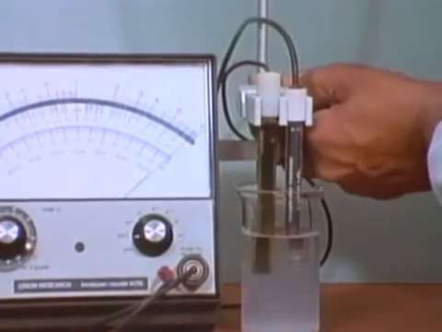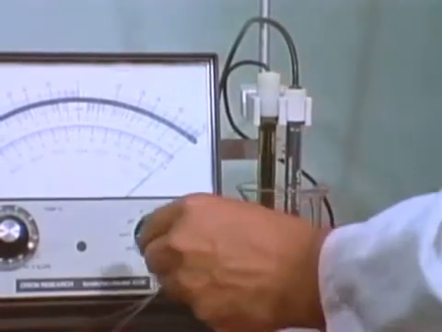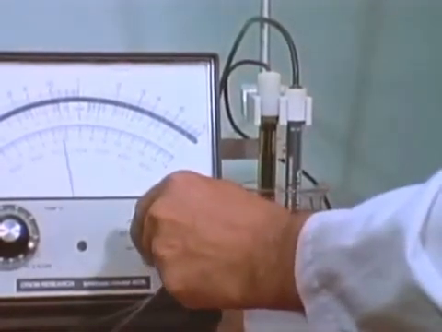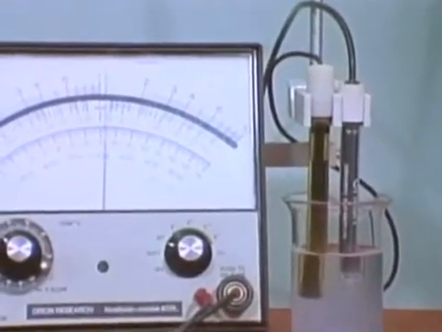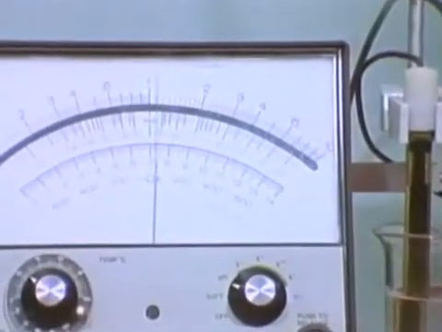So we can mix a strong acid and a strong base to produce a solution that has a pH of 7, the pH of pure water. The third result of an acid-base reaction is, of course, a salt.